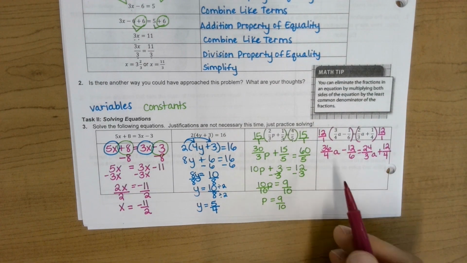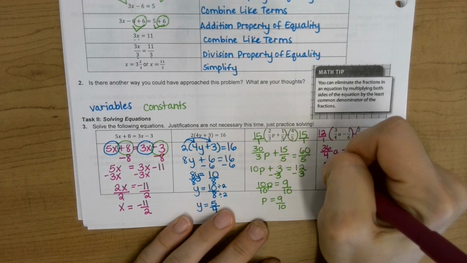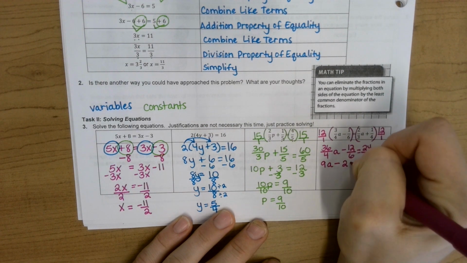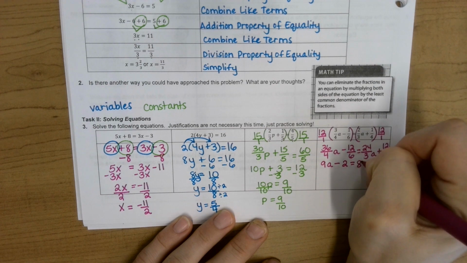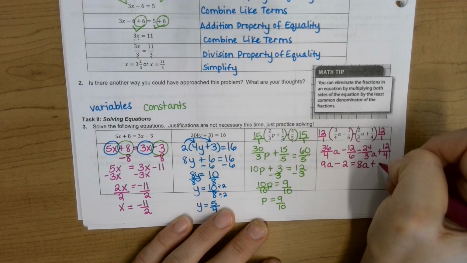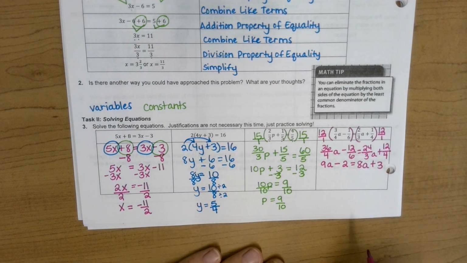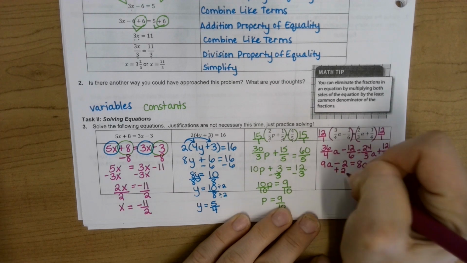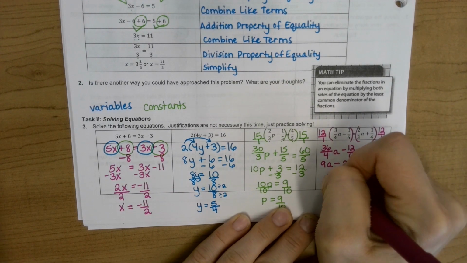Go through and simplify by dividing. 36 divided by 4 is 9a, minus 12 divided by 6, 2. 24 divided by 3 is 8a, plus 12 divided by 4, 3. Now we need to move the constants to one side. I'm going to move this negative 2, or minus 2. Opposite would be plus 2 to both sides.